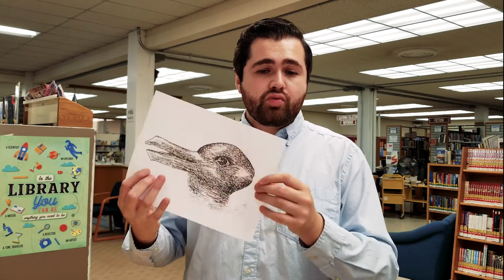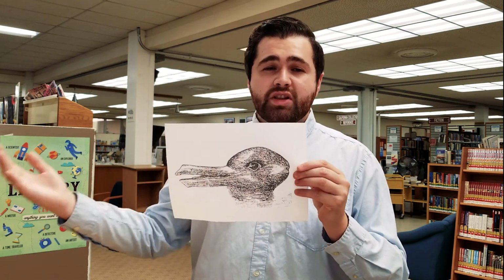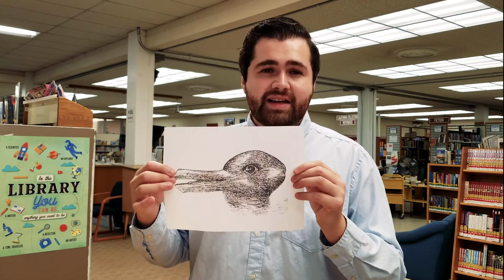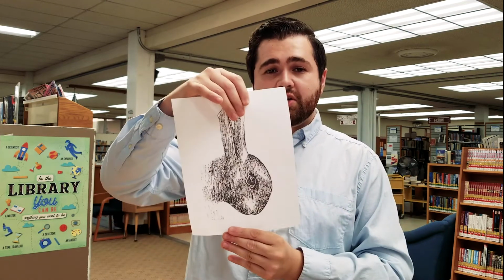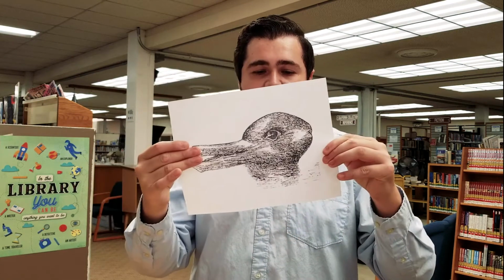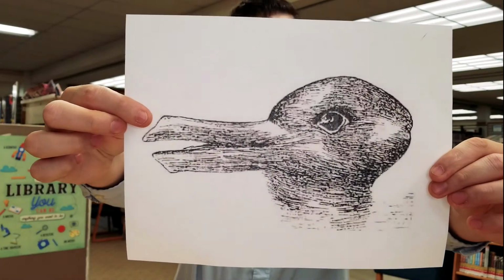So, some more fun facts. This right here, the rabbit duck, is the first 3D illusion, coming to us all the way back in 1892. Some of you might see a rabbit. Some of you might see a duck. Here's a couple of different things that might help your mind see things. Just a little bit of a close-up.